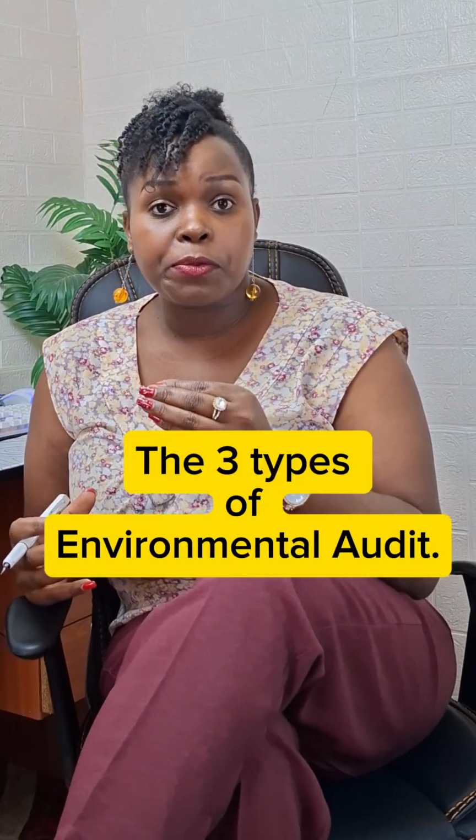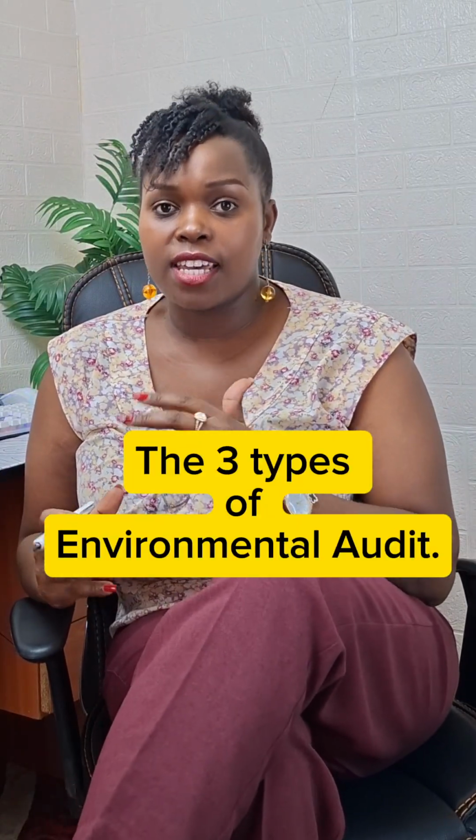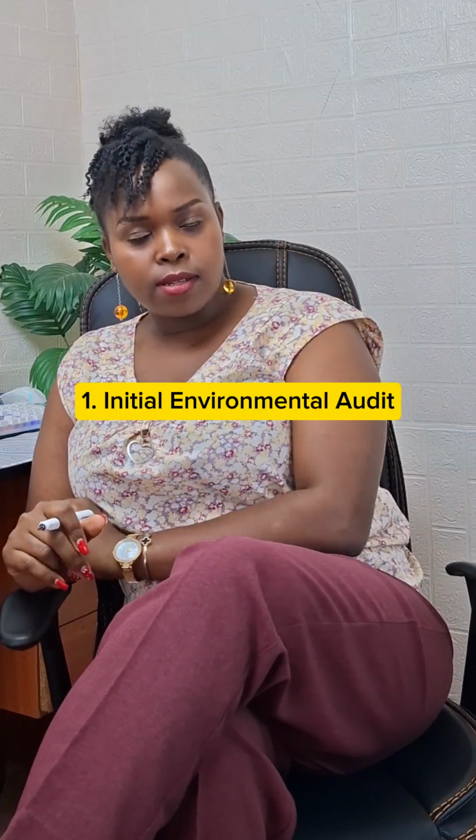Let's talk about the 3 types of environmental audits that we have here in Kenya. The first one is an initial environmental audit. This initial environmental audit is the first audit that you ever conduct for your business. If you're an institution, whatever you are, a hospital, a company, a factory, the very first environmental audit you do is an initial environmental audit.